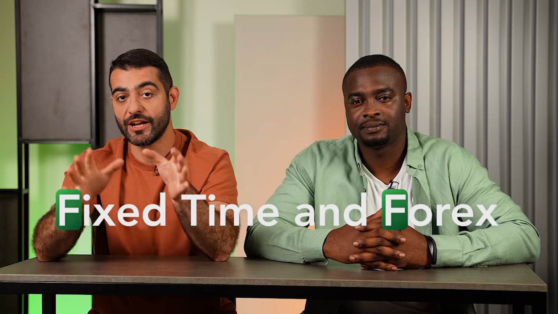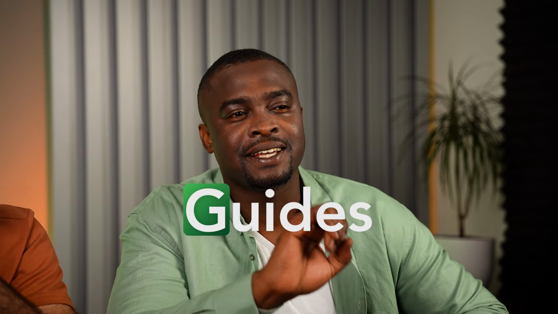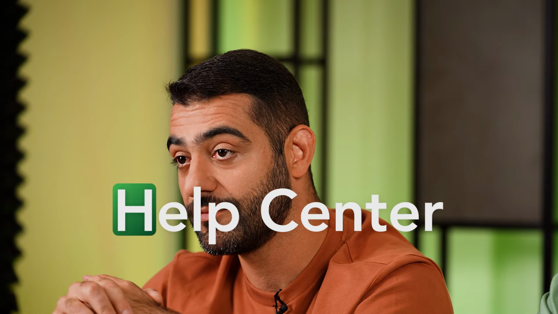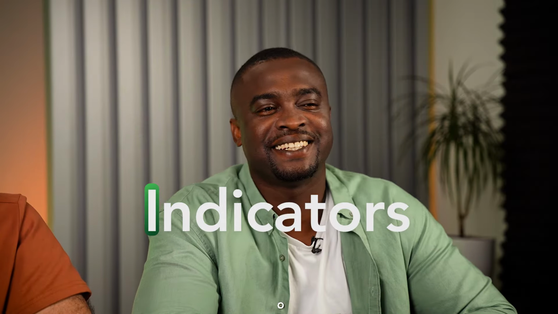For example, fixed time and forex are two different trading modes which may require a different set of skills. True. And trading guides can be useful in mastering various market approaches. Can I find all this information in the Help Center? Absolutely. You can find this in the Help Center with many other useful things like the indicators nicely explained.